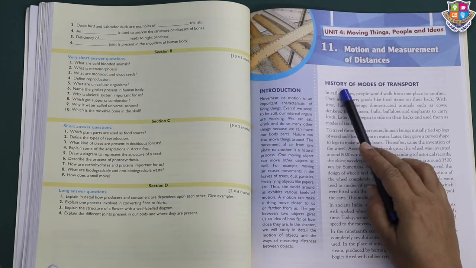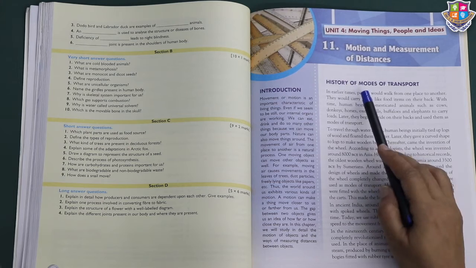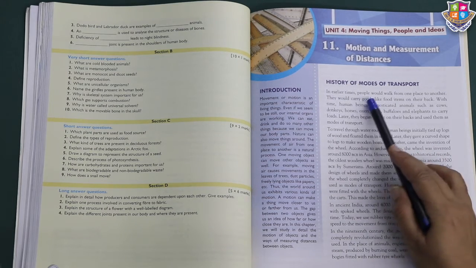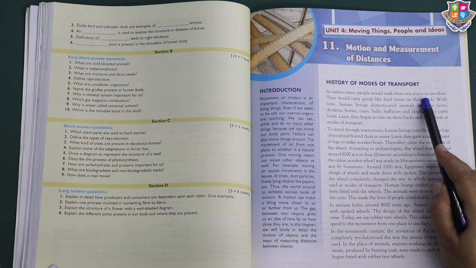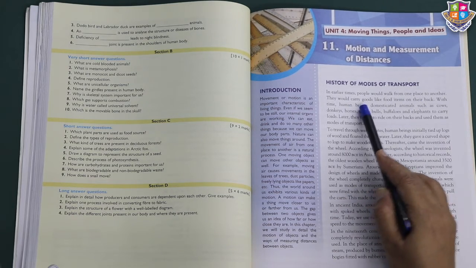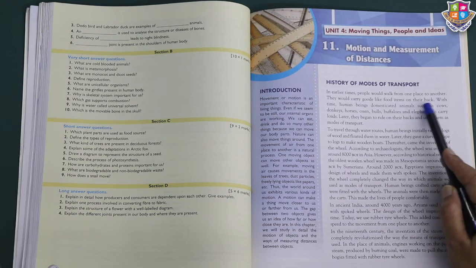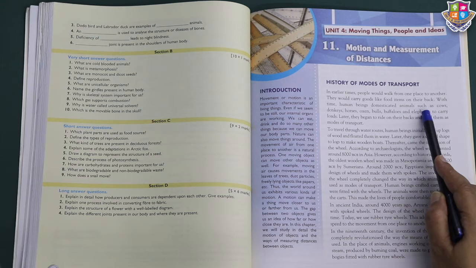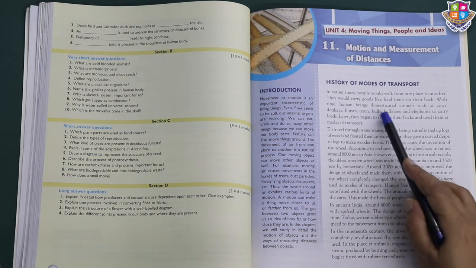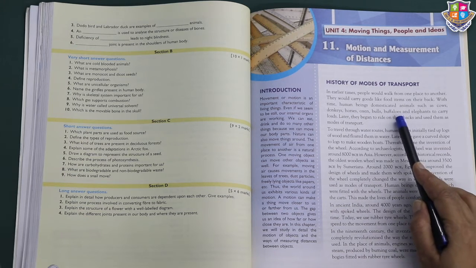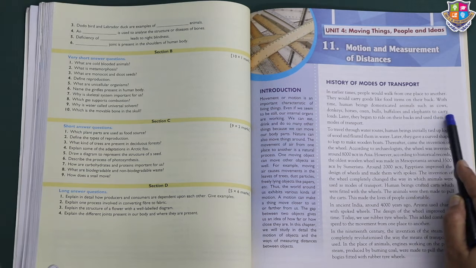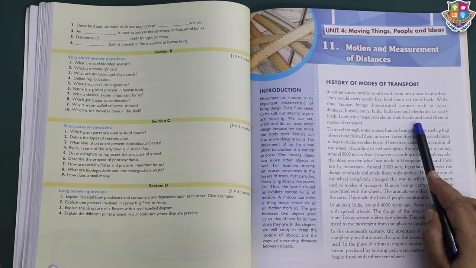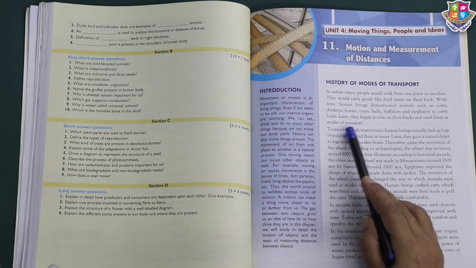Now let us go through the history. History part में बताया गया है कैसे inventions हुए थे. ठीक है? In earlier times, people would walk from one place to another. They could carry goods like food items on their back. With time, human beings domesticated animals such as cows, donkeys, horses, oxen, bull, buffaloes and elephants to carry loads. Later, they began to ride on their backs and use them as mode of transport.